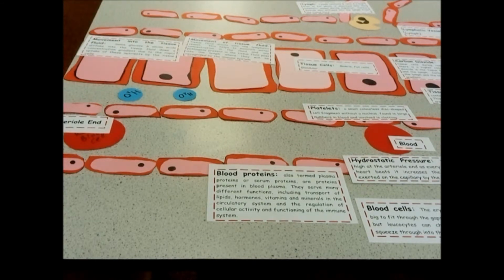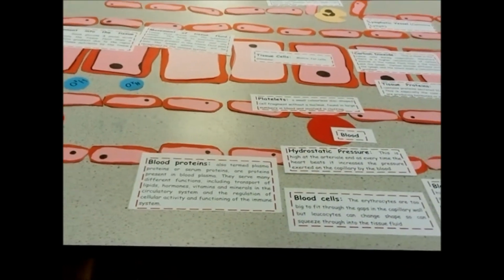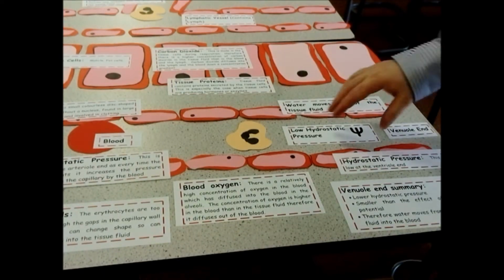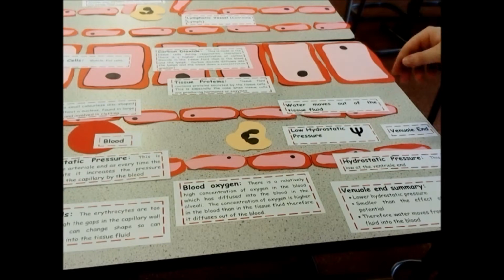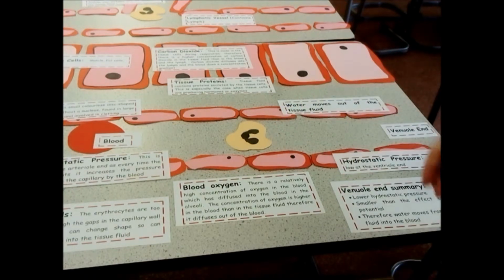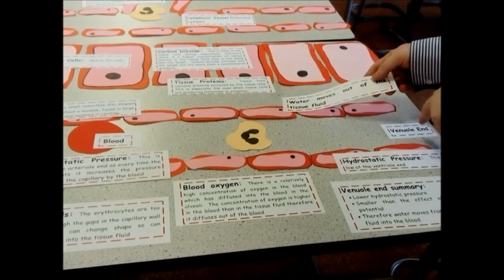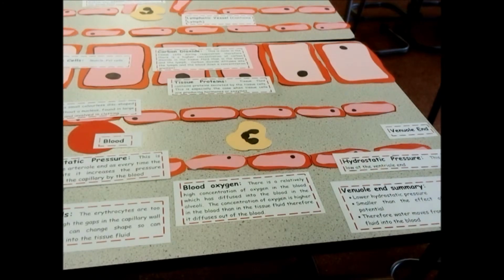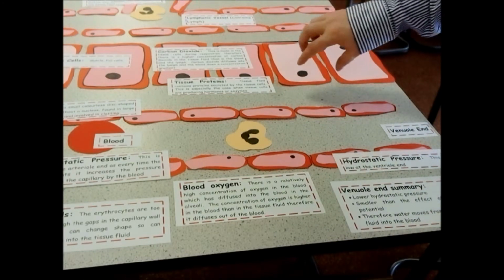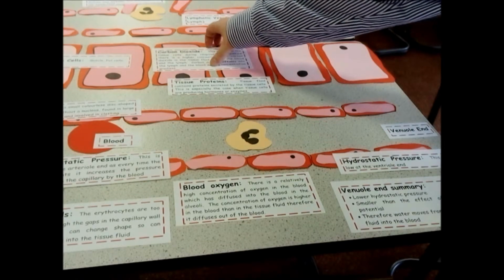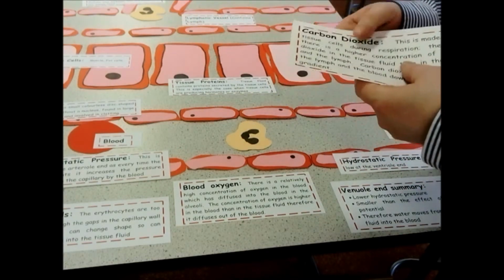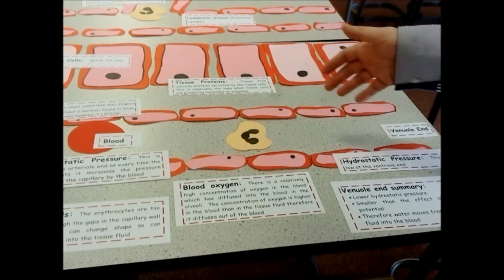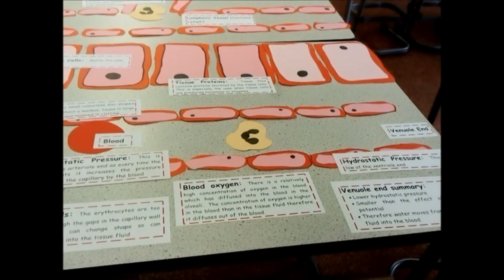At the opposite end, the hydrostatic pressure in the blood in the capillary is a lot lower. So because the blood hydrostatic pressure at the venule end is lower, water moves out of the tissue fluid back into the blood. As it's moving out of the tissue fluid into the blood, it's taking the waste products that are made by the tissues. So for instance, carbon dioxide moves back into the blood, and urea and various other waste products.